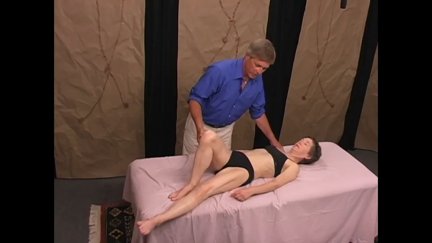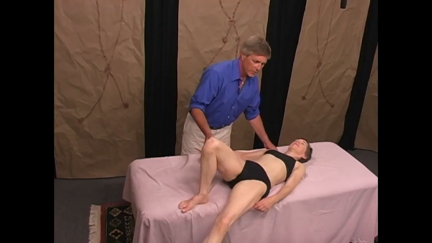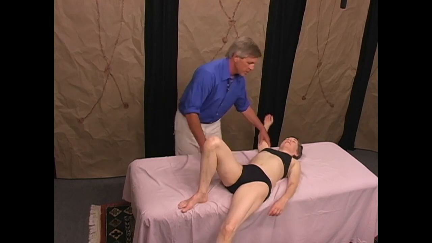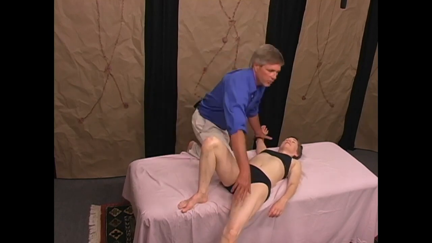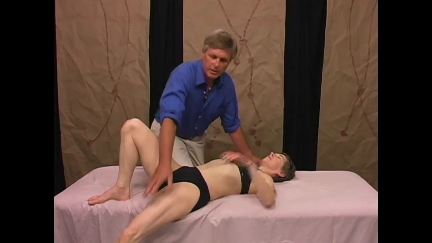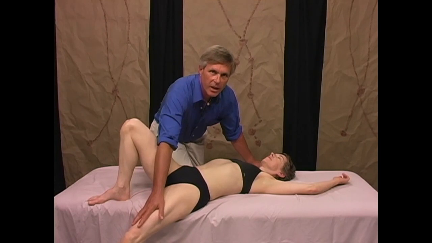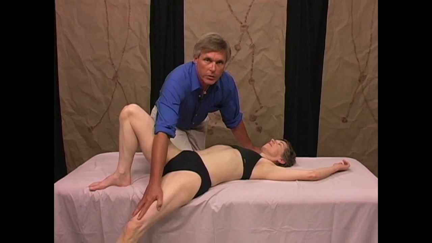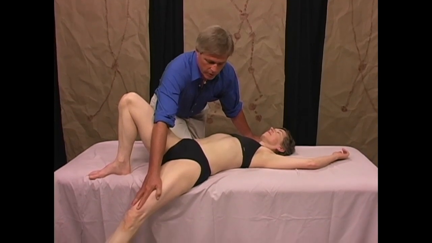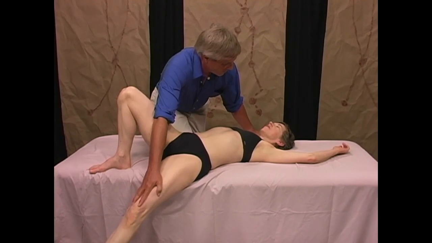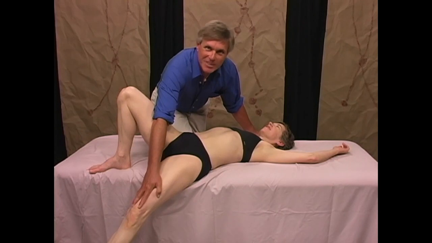Okay, as a stretch for the front functional line, you can use the table in a unique way. If I get Ellen to go catty corner on the table here so that the hip is right over on one edge and she lets the leg go, and the shoulder is right over on the other edge and she lets that arm go. You can't get this stretch on the floor, but you can on the table, and gravity will do it. Gravity is hauling her leg down and her arm down and opening up that front functional line. If I want to increase that, all I have to do is put my hand on her knee and her elbow and just take my hands apart a little bit to increase that stretch.